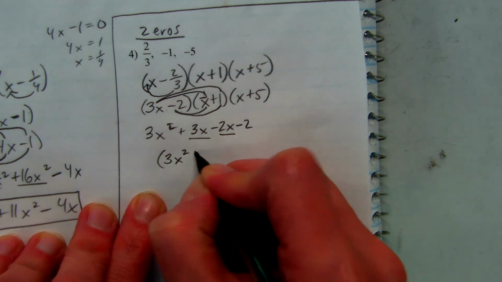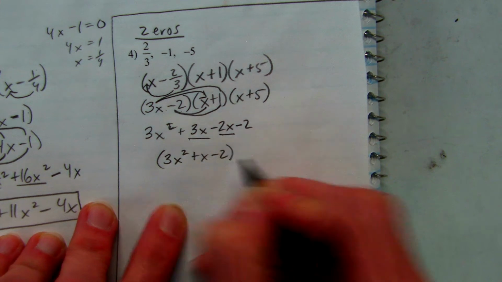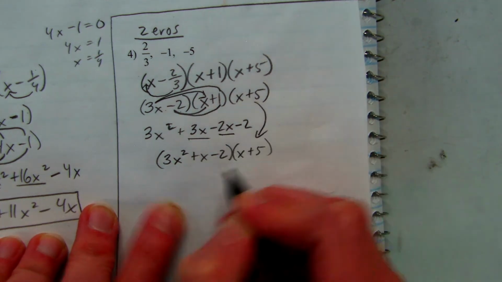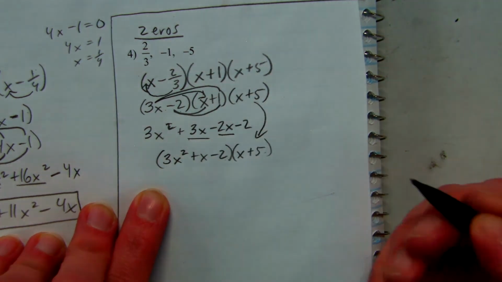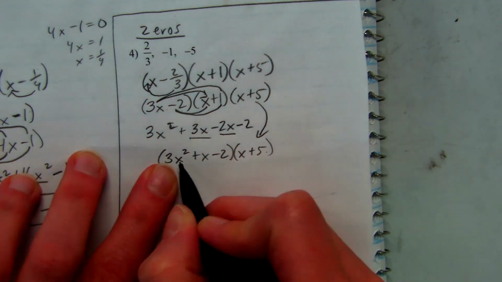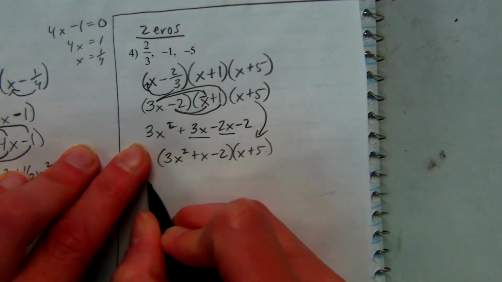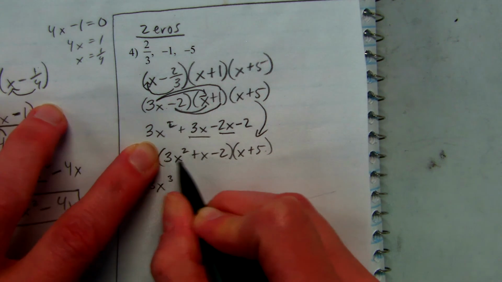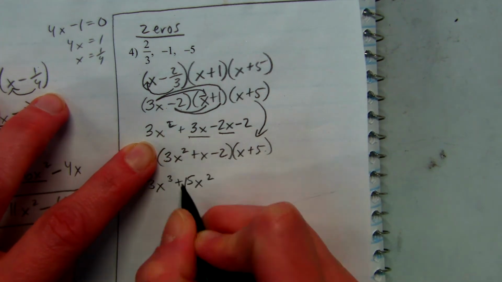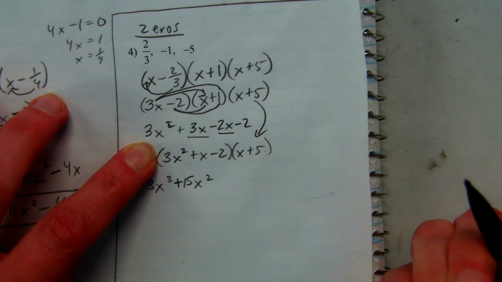3x squared plus x minus 2, and then I'm going to bring down the x plus 5, and I have to multiply all of this by that, and then we'll be done. So we'll take 3x squared times x, which is 3x cubed. 3x squared times 5 would be 15x squared, put a plus sign in between to separate terms.